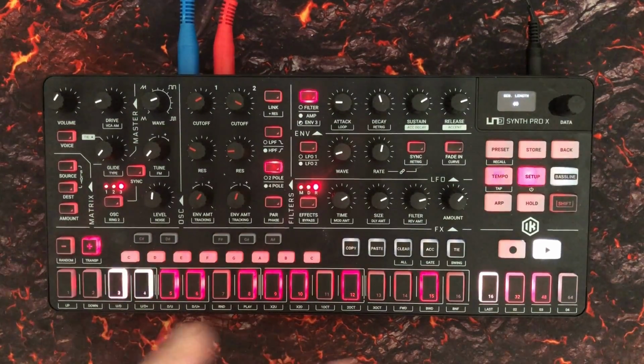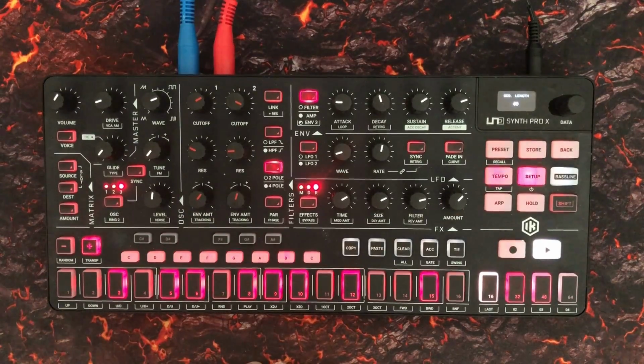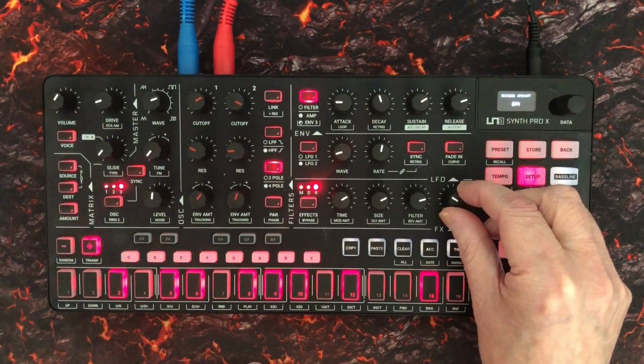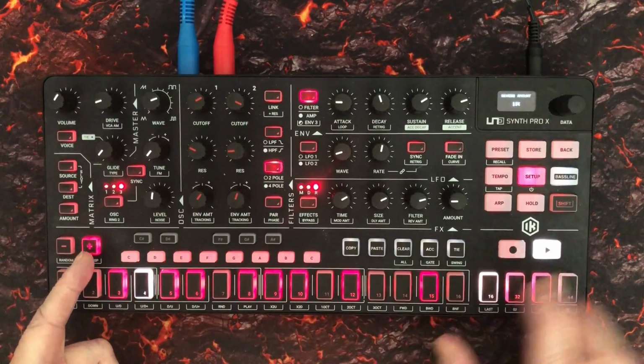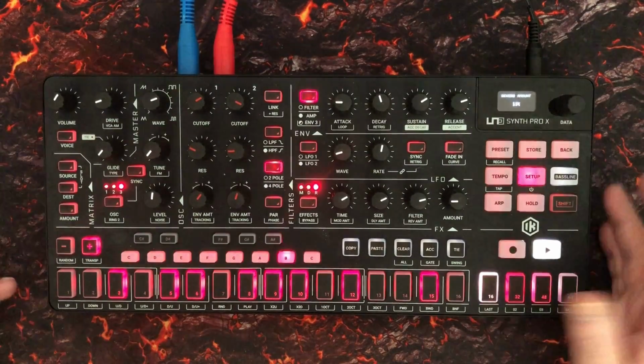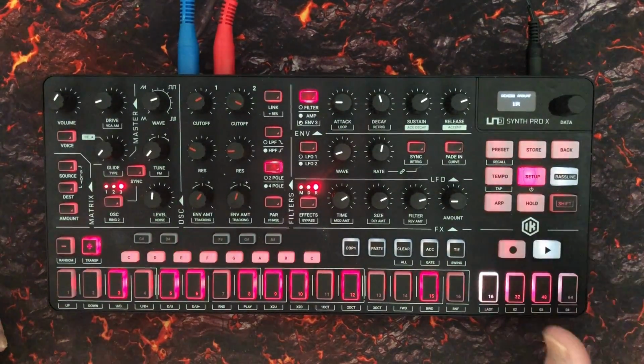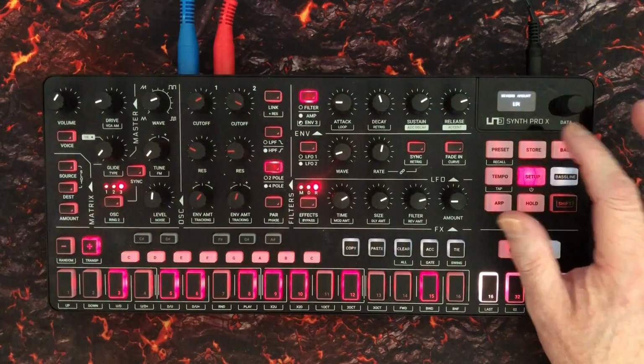So now we've got that harmonic minor scale. Cool thing now is we can also use this to transpose. Maybe I'll quickly show you with another preset.